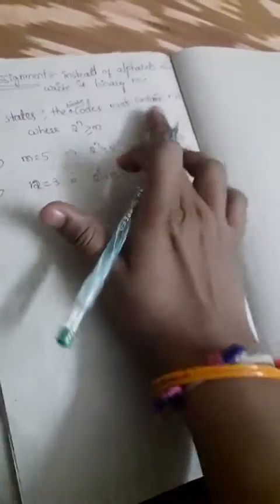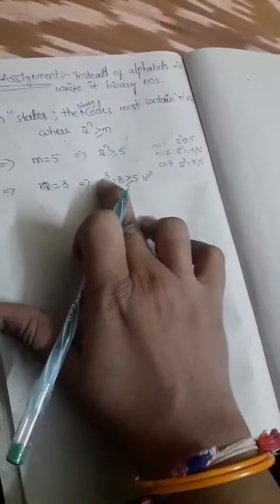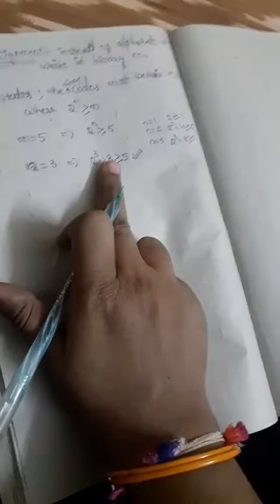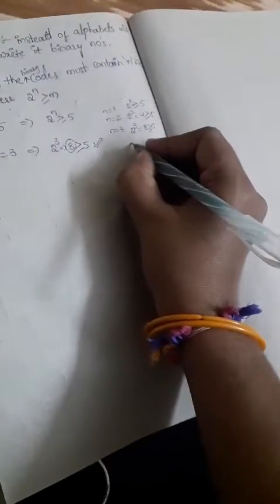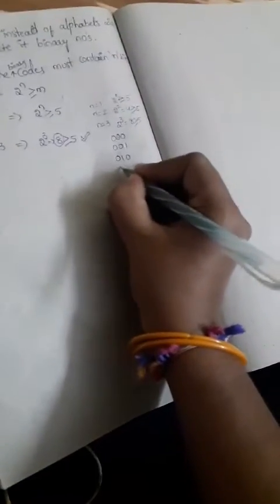Okay. So that means here we have to take it as 3-bit binary codes. Using 3 bits, 8 combinations are possible, out of which any 5 can be used. Here we are getting 8 possibilities now. Those 8 possibilities you should consider as 3-bit codes: 000, 001, 010, 011.